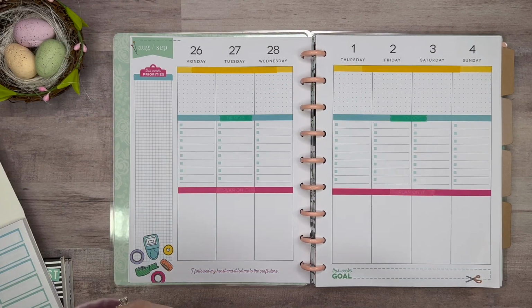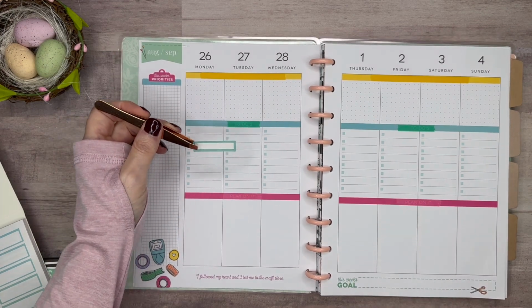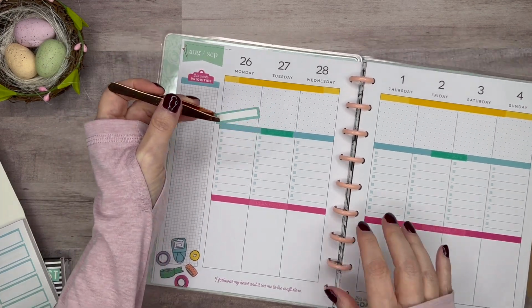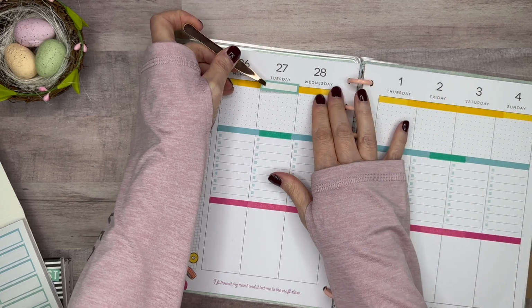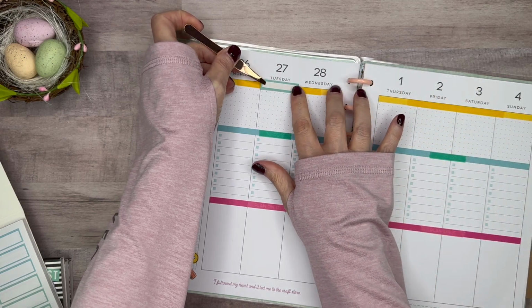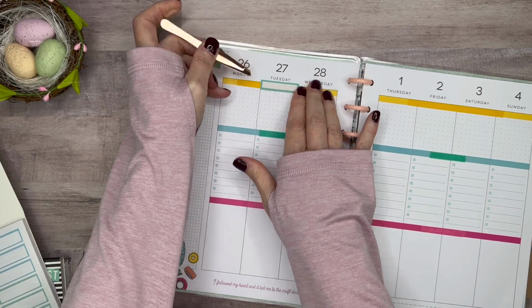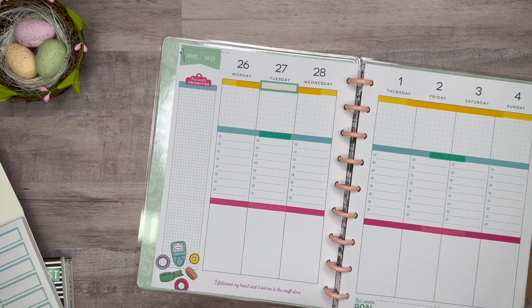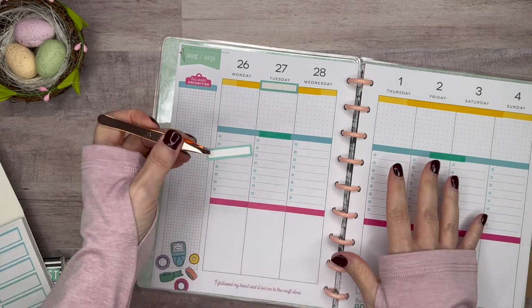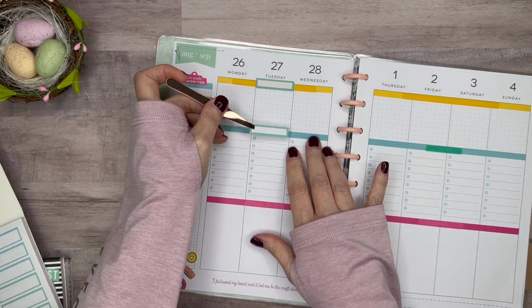All right, so what I would do is just go through, and you can put it anywhere in your planner. Most of the planners today come with a neutral sidebar. Most of them are neutral, so you really don't have this color going on anymore.